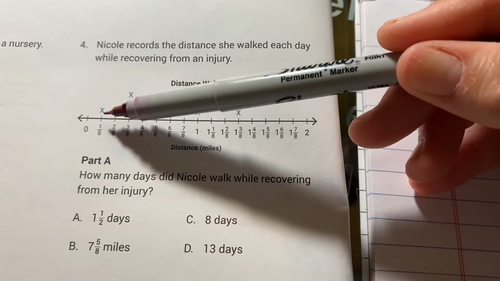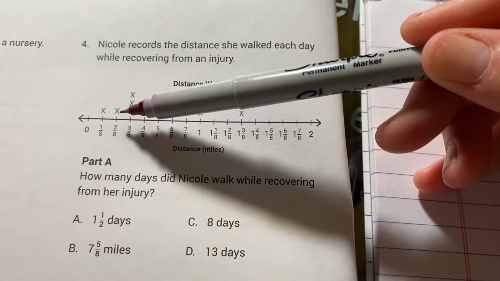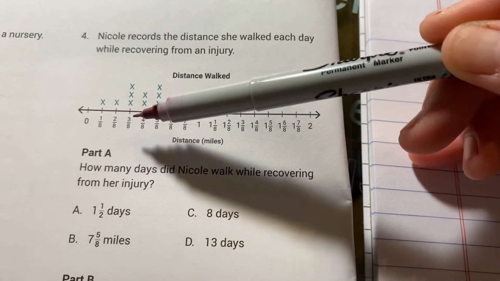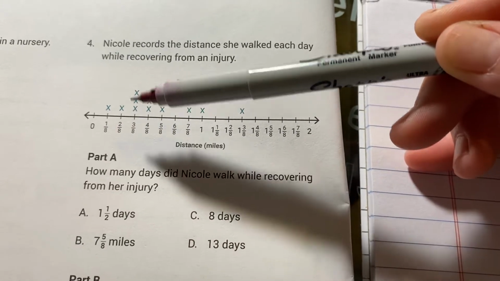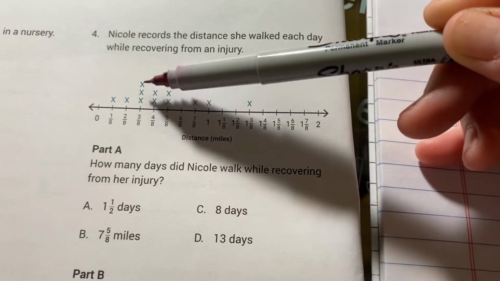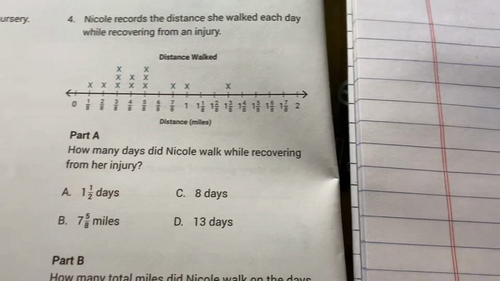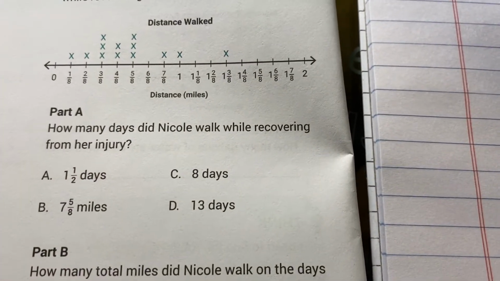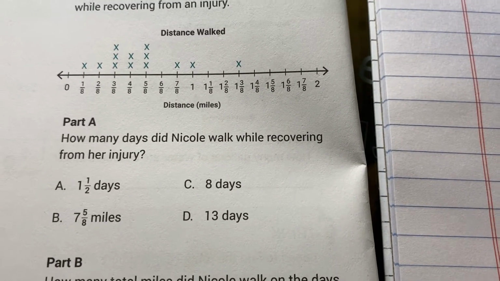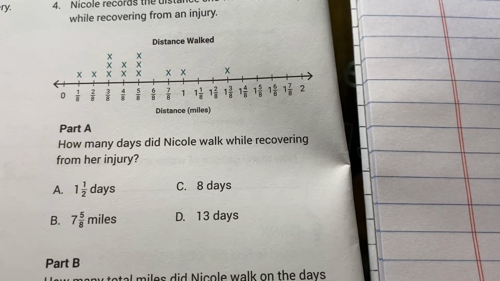So one day she walked 1/8 of a mile. Another day she walked 2/8. But you can see there's 3 X's over 3/8, so she walked 3/8 of a mile 3 different days, and so on. The first question says, how many days did Nicole walk while recovering from her injury? How many days did she walk?